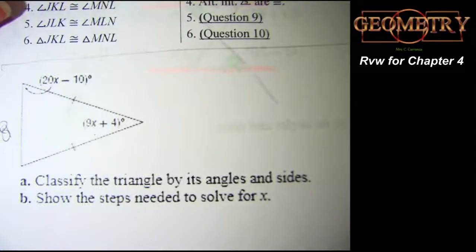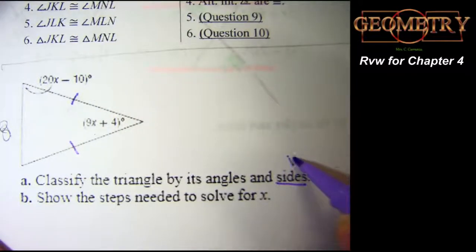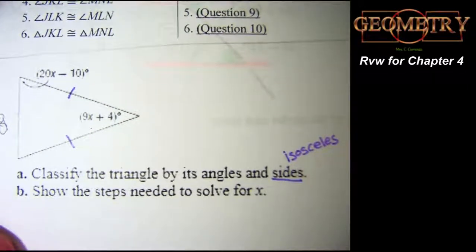All right, we need to classify the triangle by its angle and by its sides. I can definitely classify it by its sides. It's an isosceles. Look, I've learned how to spell it. Aren't you proud of me?